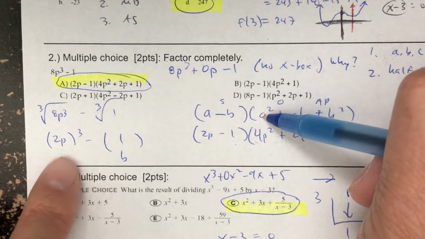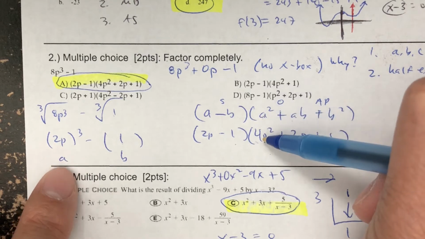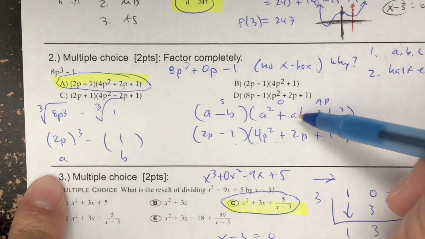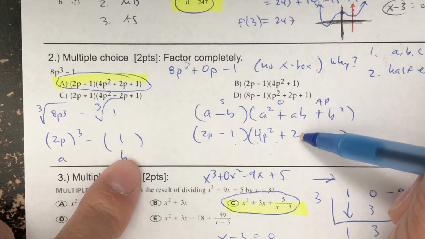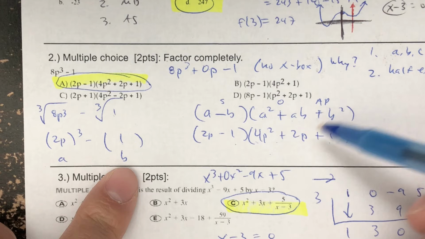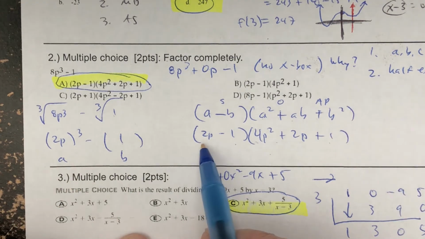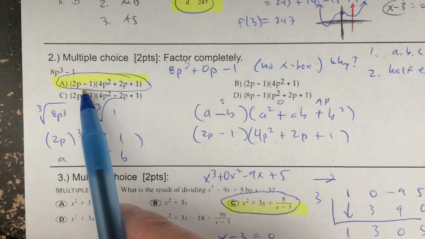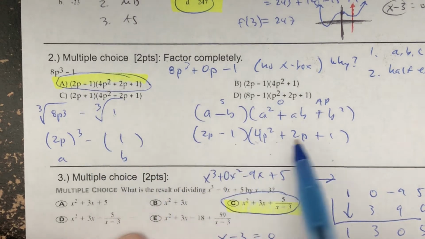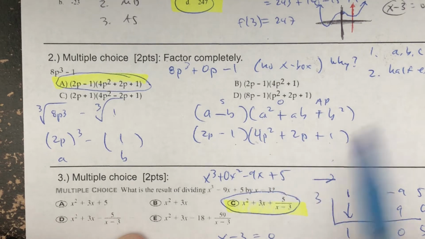A value, be careful here, is 2p. So essentially this is 2p squared, which is 4p squared. A times B, so 2p times 1 is just 2p. And then B squared, B value 1 squared, is just 1. So 2p minus 1, 4p squared plus 2p plus 1, the answer is A. Now, just a reminder that this trinomial here is prime. You cannot factor that again.